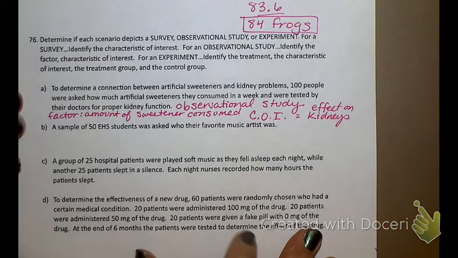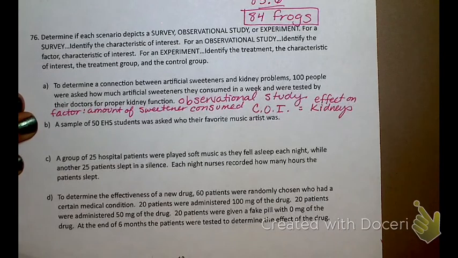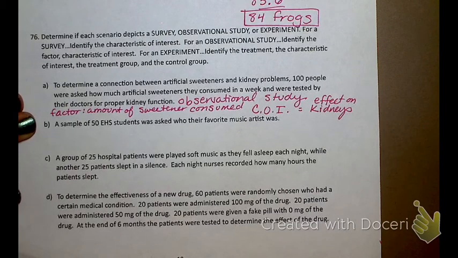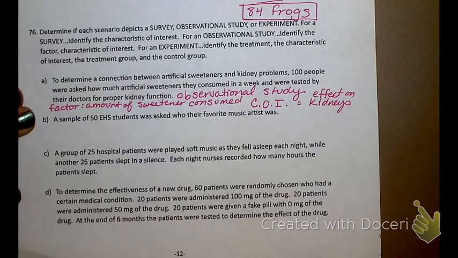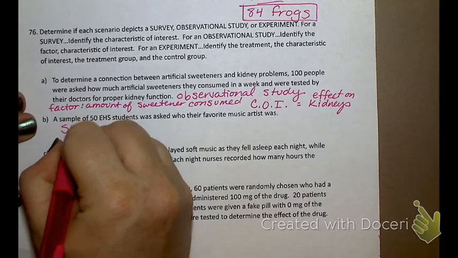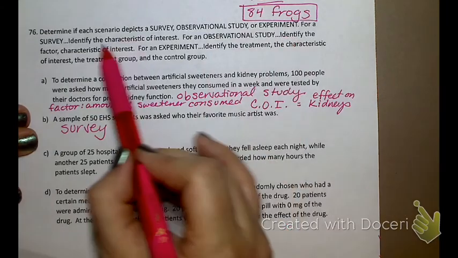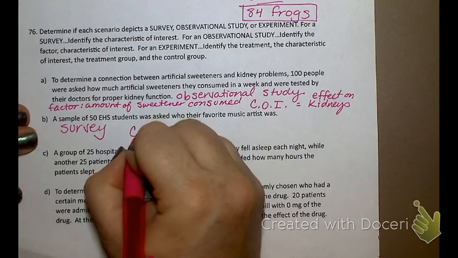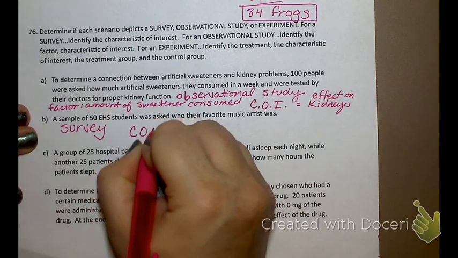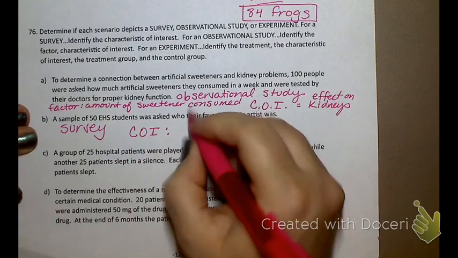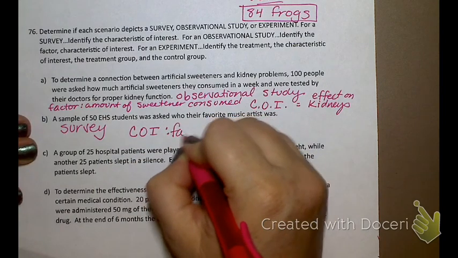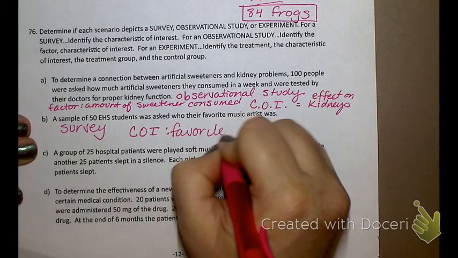Okay? All right, B. A sample of 50 EHS students was asked who their favorite music artist is. Survey. And for a survey, what do I need to identify? The characteristic of interest. What's the characteristic of interest? That would be favorite music artist.